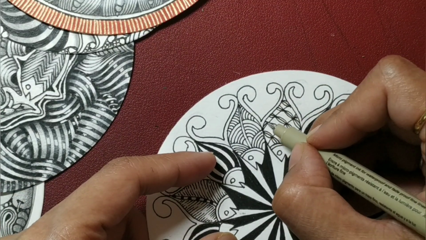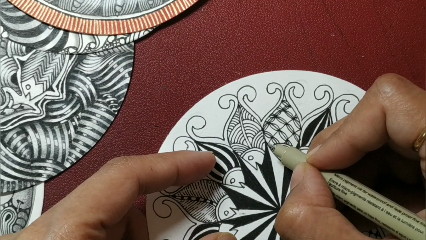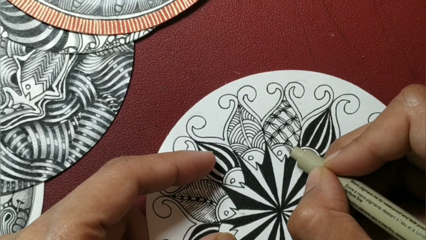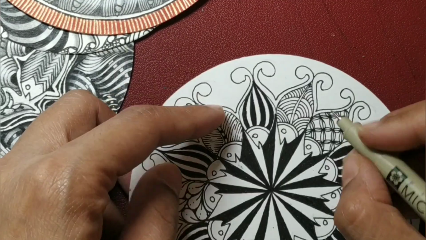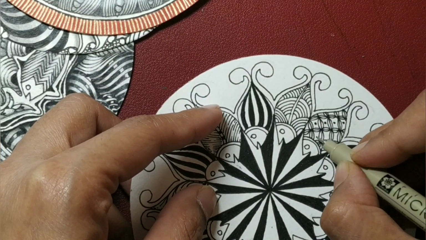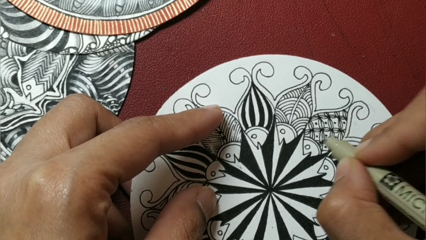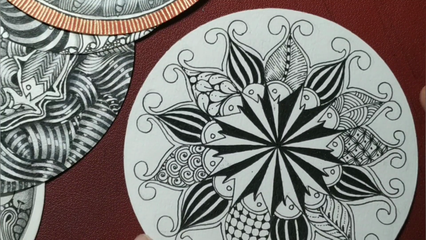Then rotate and add them in the other direction. Small little spaces, so be patient, take your time. And probably, there is a space for only dots there. Yeah, that's about it, right?